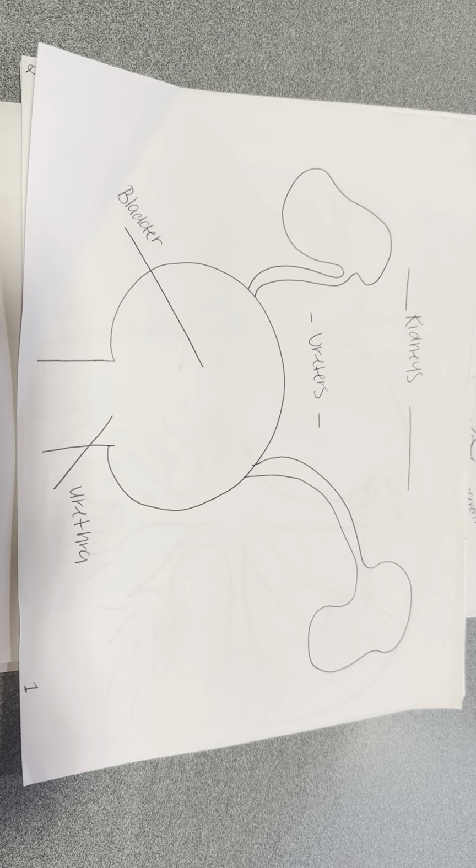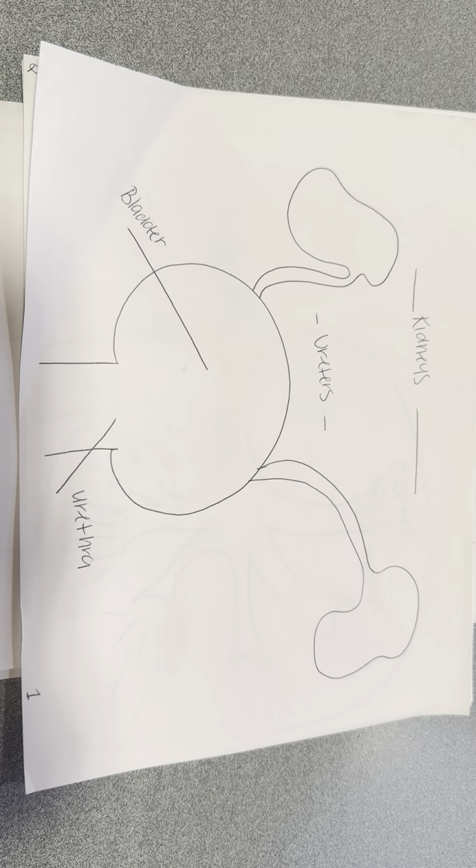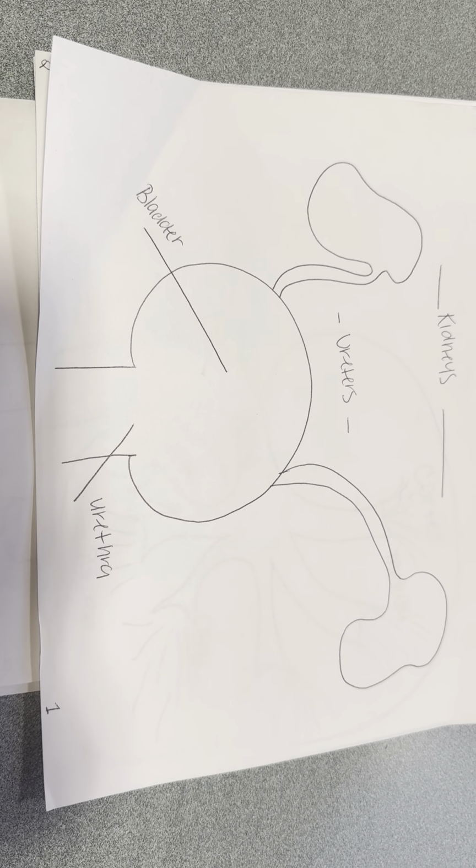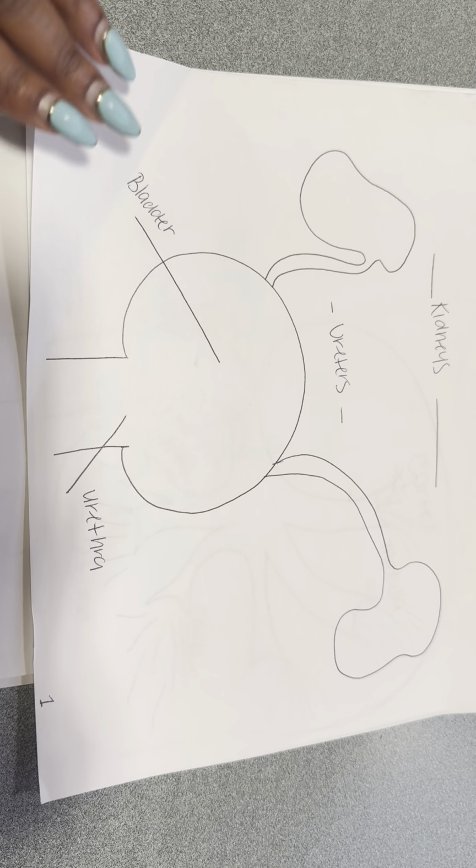So the first one is the urinary system. This includes the kidneys, ureters, bladder, and urethra. The kidneys are the main organs that actually make urine. So once urine is formed, it travels down the ureters into the bladder, where it's stored, and then leaves the body through the urethra.